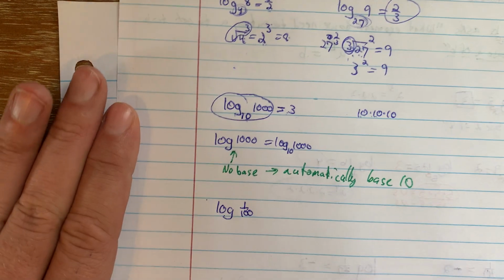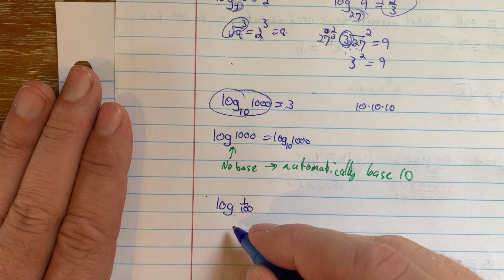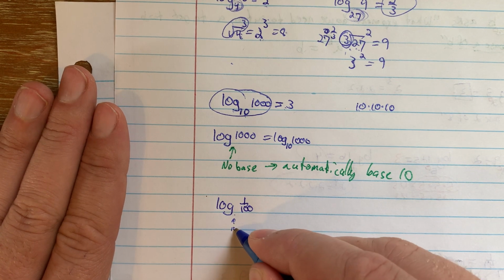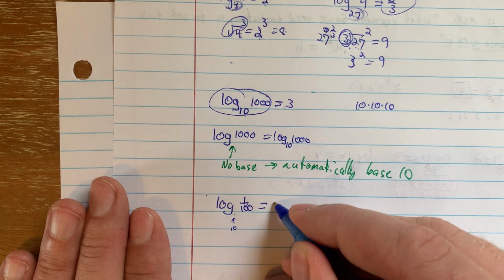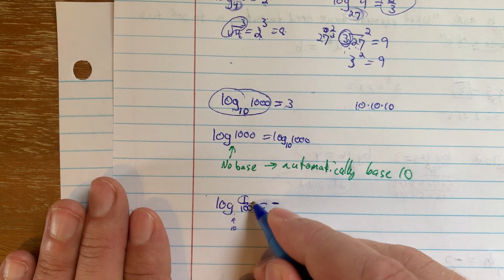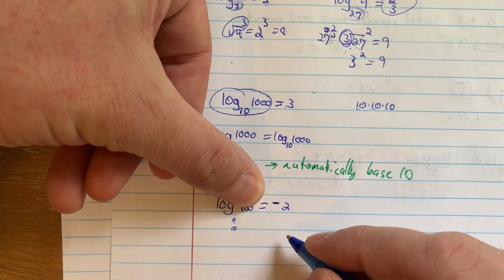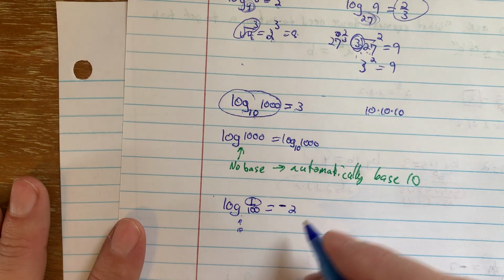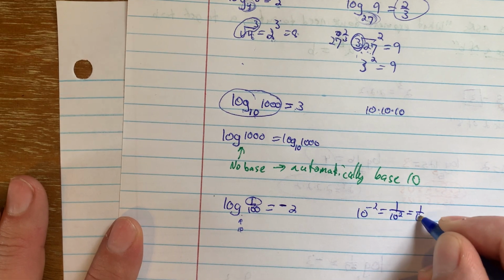Okay, so you'll notice there's no base here. So what's the base? It's 10. So you can think of this as like an invisible 10 here. So it's saying 10 to what power gets you 1 over 100? Well, hopefully you realized it needs to be a negative to do the 1 over. And then 10 to what power gets you 100? 2. 10 squared is 100. So 10 to the negative 2 power is 1 over 10 squared, which is 1 over 100.